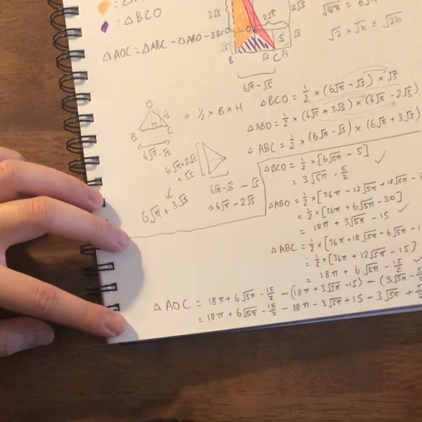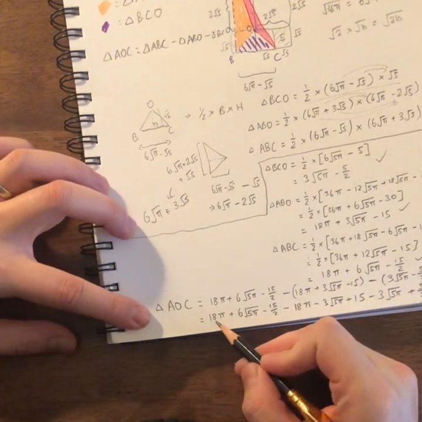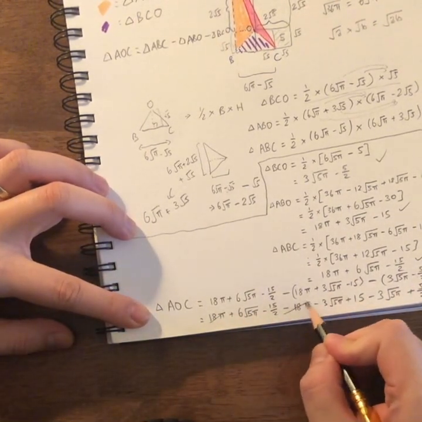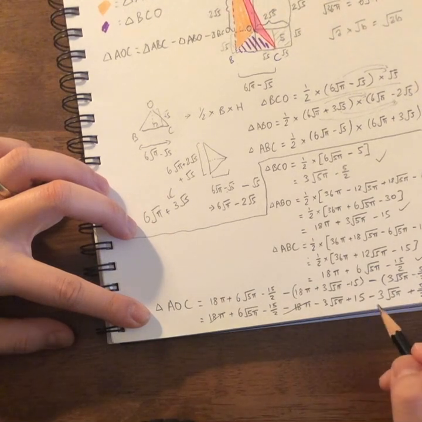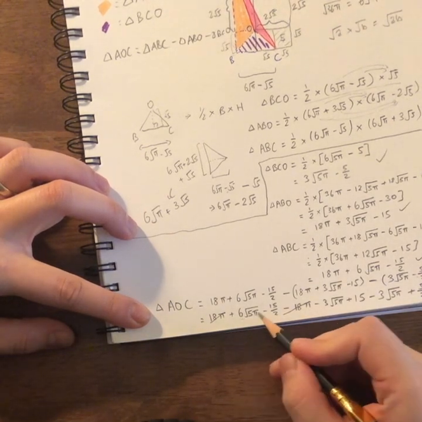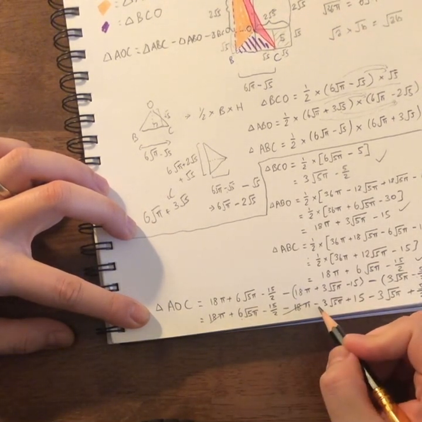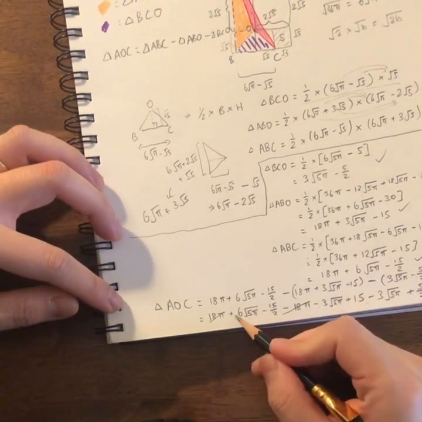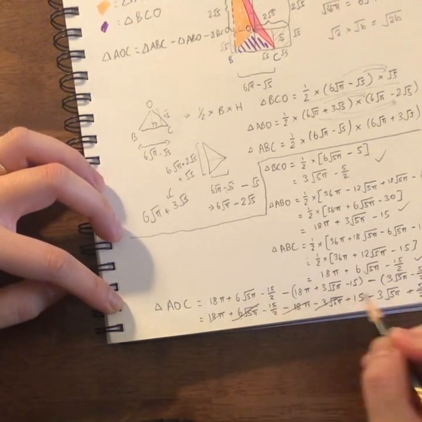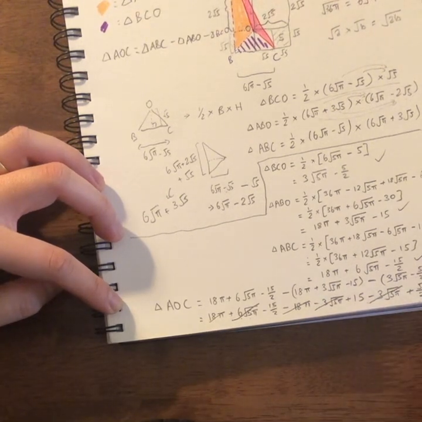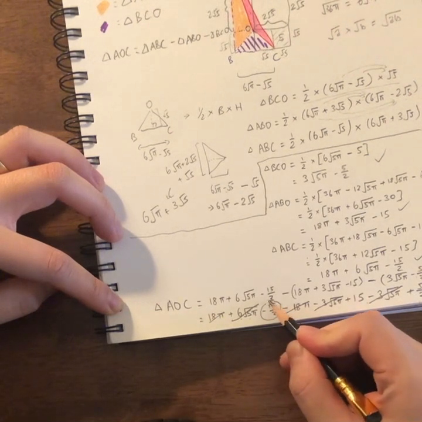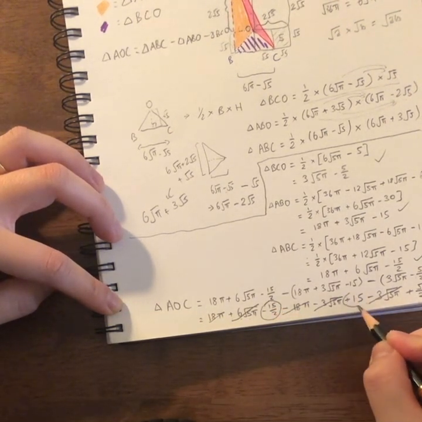Okay, so putting it all together, 18 pi cancels out, so that's done. 6 lots of this take 3 lots of this is 3 left, 3 left take, oh, that's nothing. Oh my goodness.